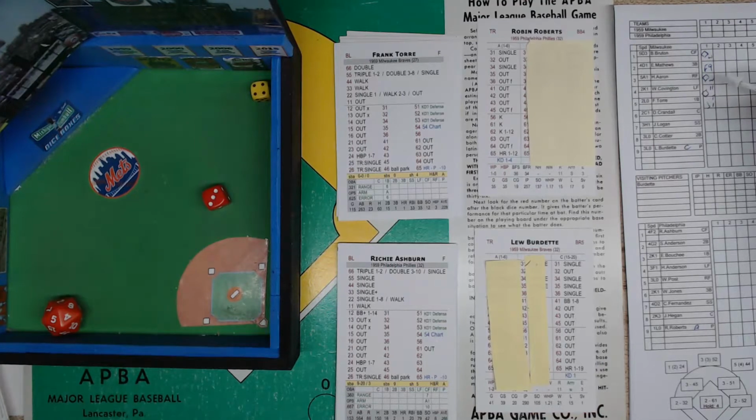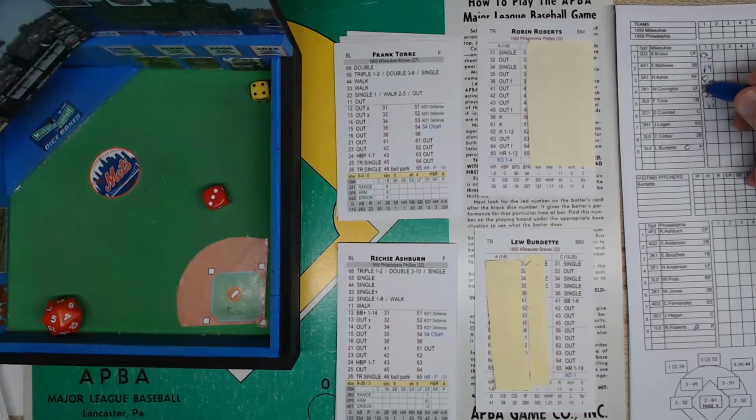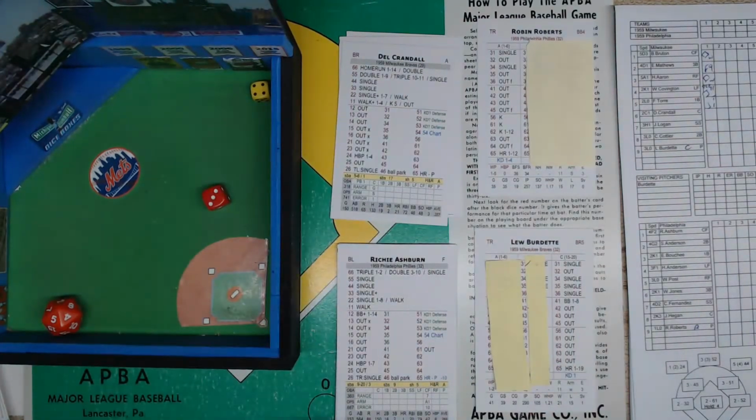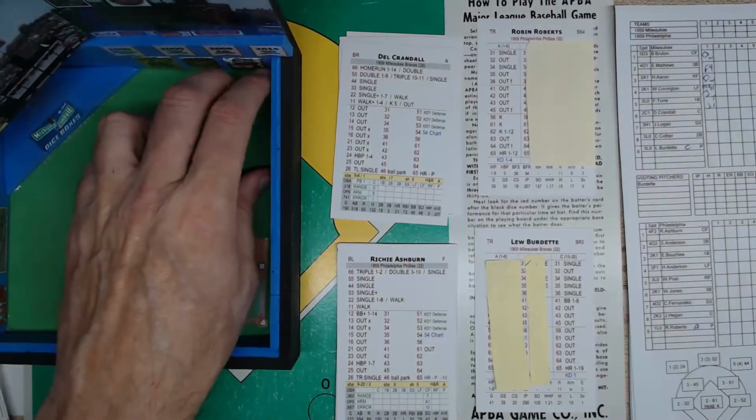On a double, we're going to do 7-6-2. So a perfect relay by the shortstop, Fernandez. 7-6-2, and he is out for out number 2. And going to second on that throw home is Torre. So there's 2 outs and 1 on.